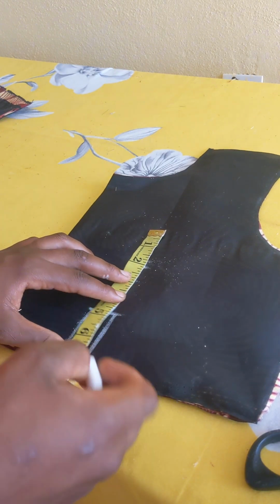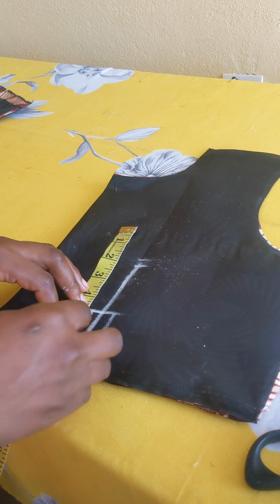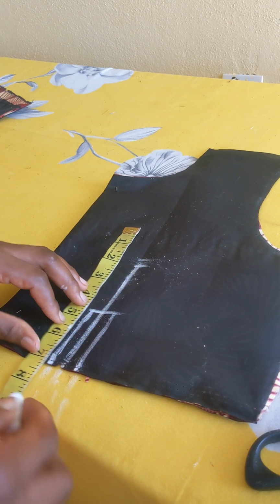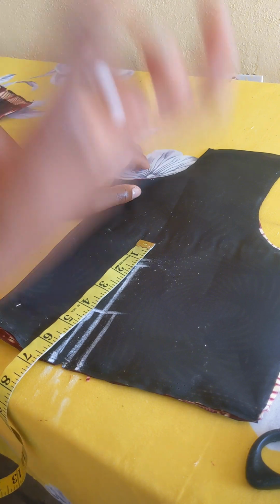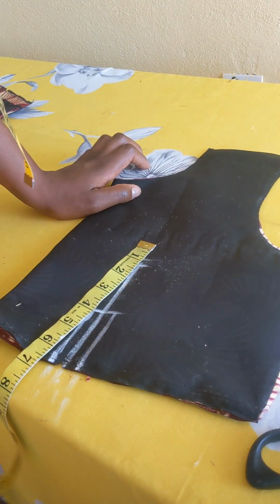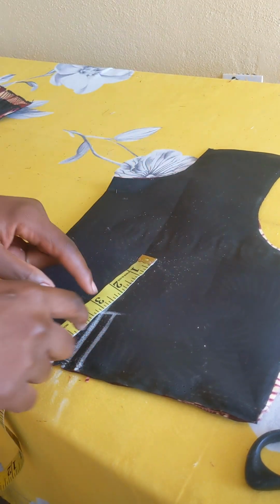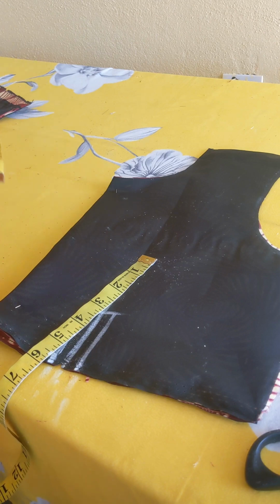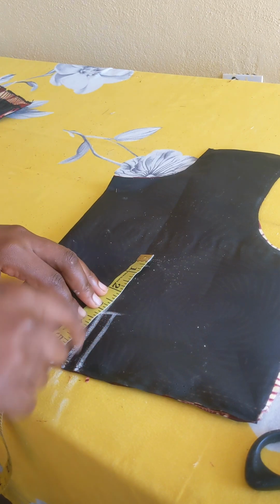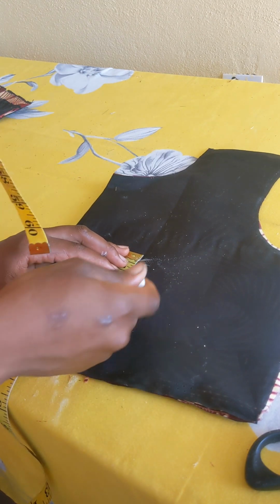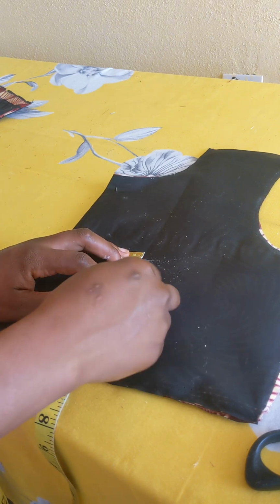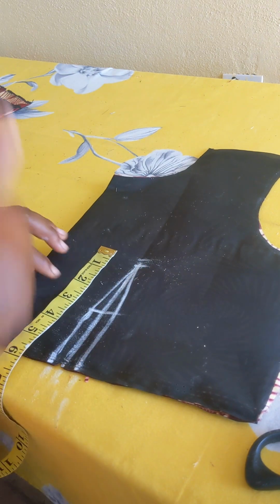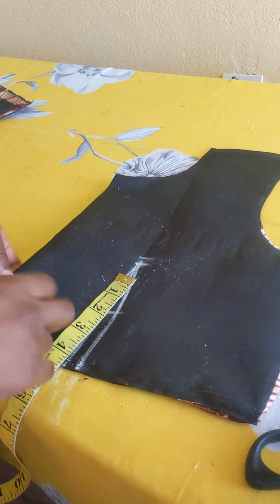If you start to slant it from your bust point right down to your waistline, your dress is not going to have a beautiful fitting. It's not going to hold you properly. It's not going to fit well. So always make sure you take note of your under bust measurement, and from your under bust measurement to your waist, it's supposed to be a straight line. Yeah, so I went ahead to take that in to my bust point for my dart.